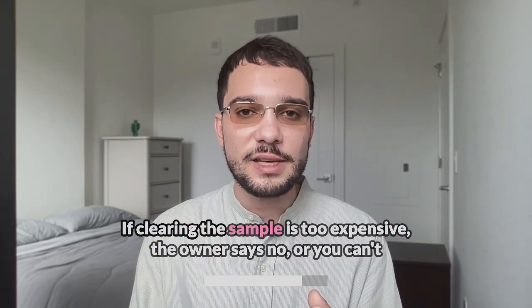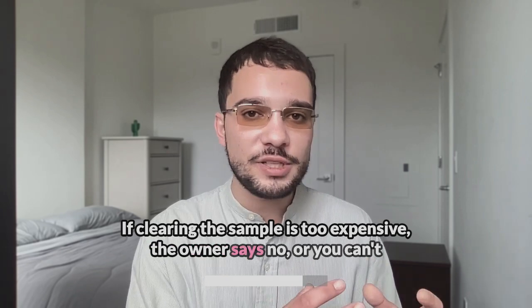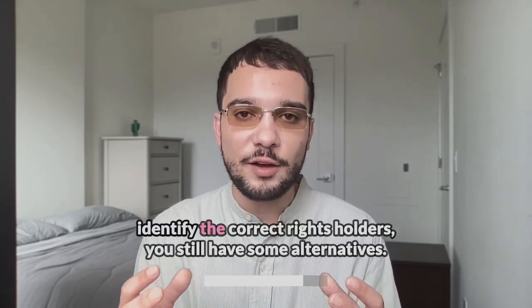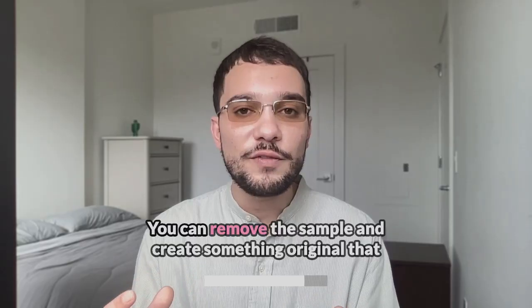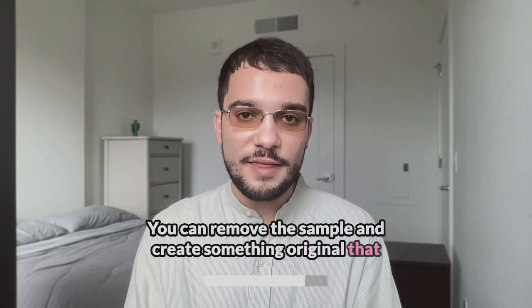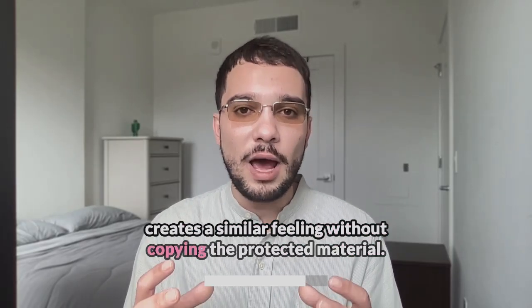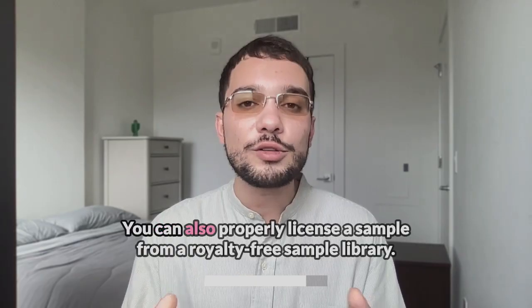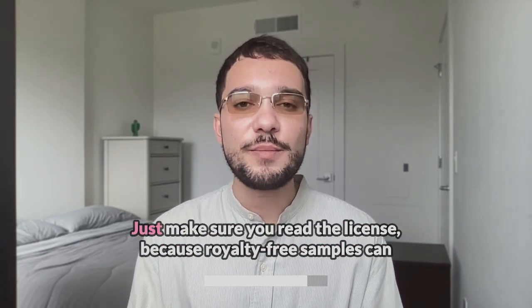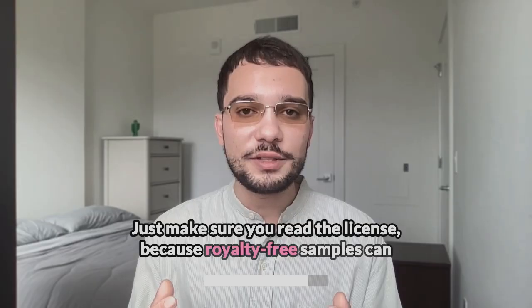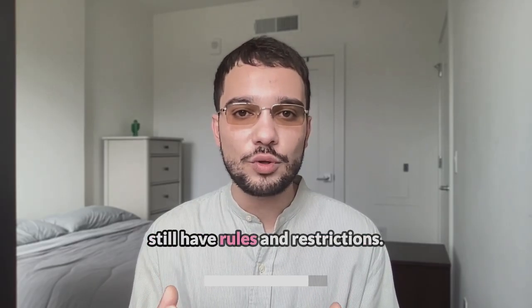If clearing the sample is too expensive, the owner says no, or you can't identify the correct rights holders, you still have some alternatives. You can remove the sample and create something original that creates a similar feeling without copying the protected material. You can also properly license a sample from a royalty-free sample library. Just make sure you read the license, because royalty-free samples can still have rules and restrictions.